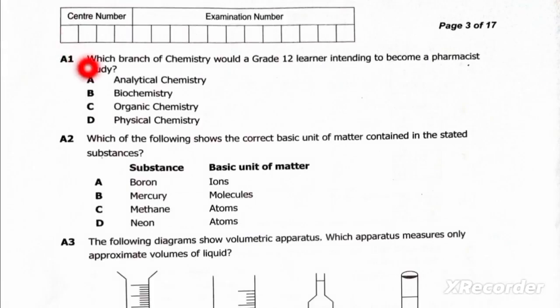Question A1, which branch of chemistry would a grade 12 learner intending to become a pharmacist study? A. Analytical chemistry. B. Biochemistry. C. Organic chemistry. D. Physical chemistry. Okay, so ladies and gentlemen, to answer this question, we are going to consider each and every branch of chemistry.